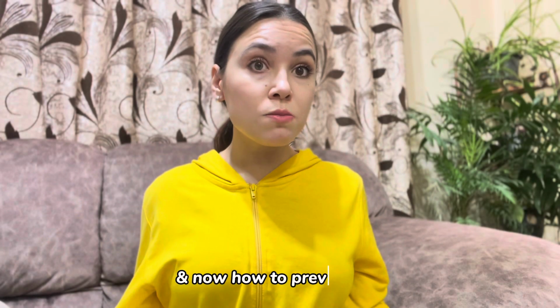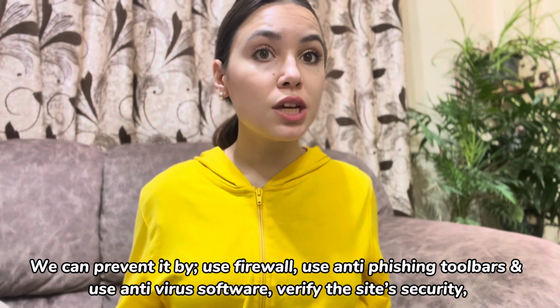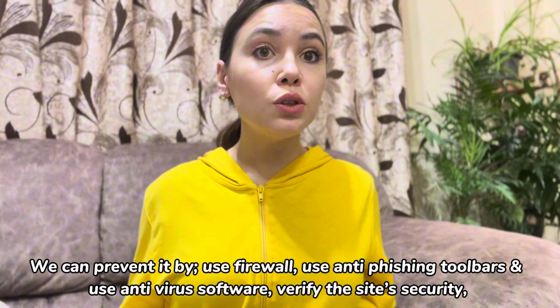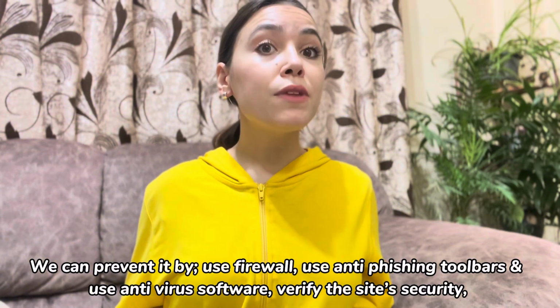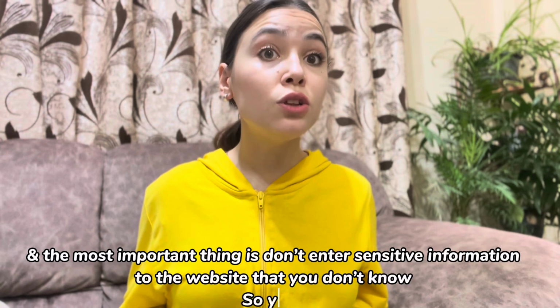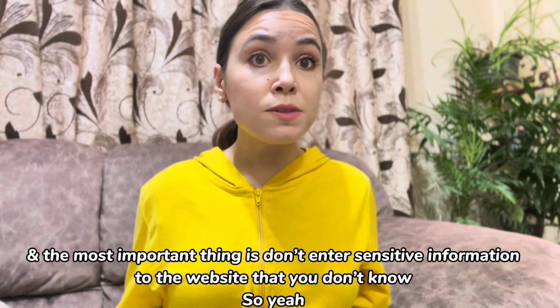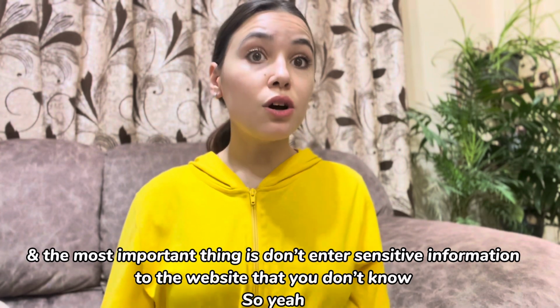And now, how to prevent it? We can prevent it by using a firewall, using an anti-phishing toolbar, using antivirus software, and verifying the site security. And the most important thing: don't enter sensitive information on websites that you don't know.